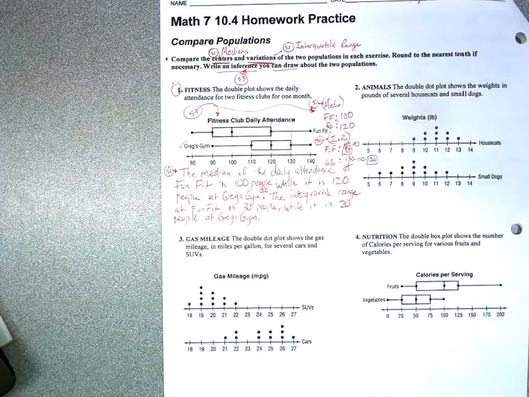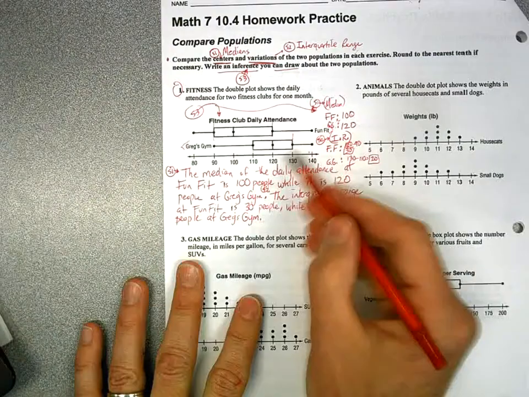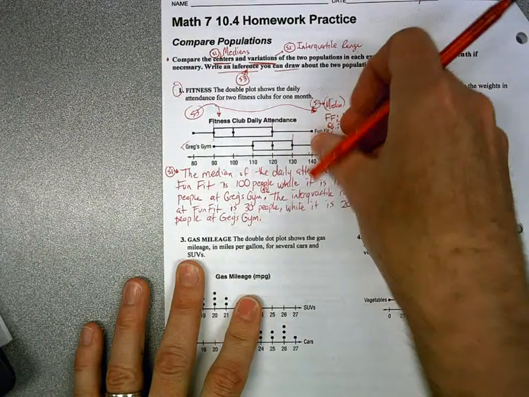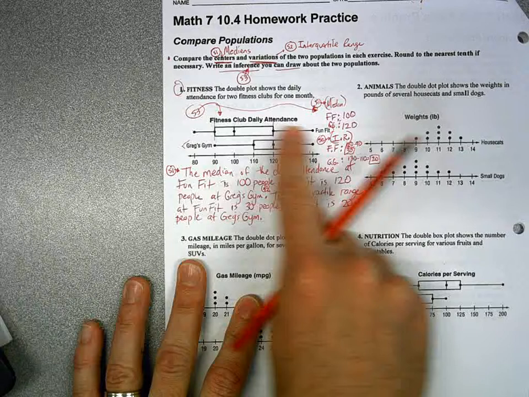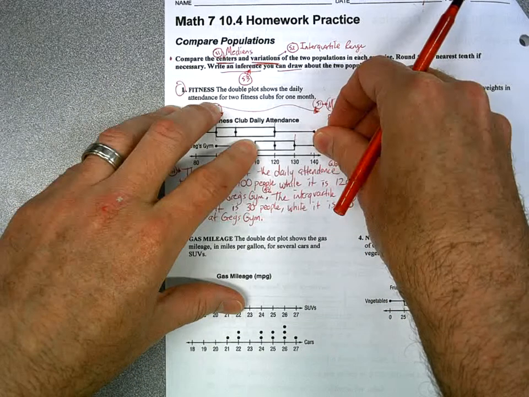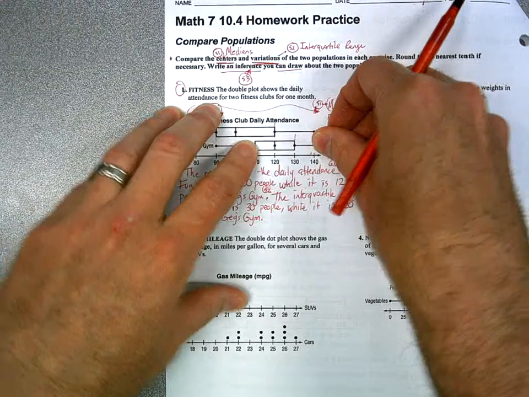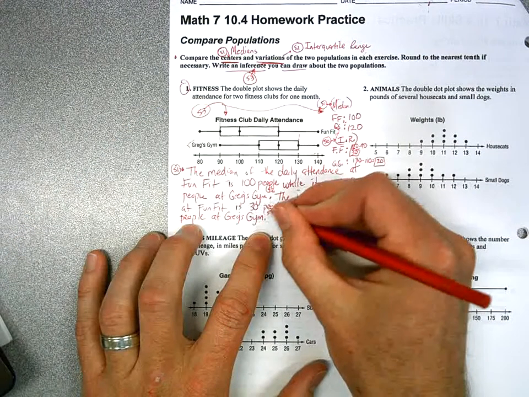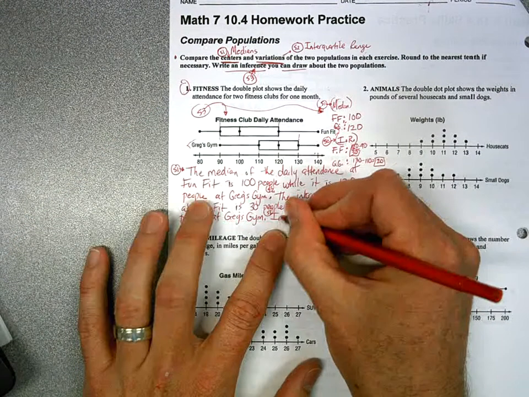It's easy to say that for the most part, even though they both have the same extreme, a majority of the amount of people that come is up here for Greg's Gym. Okay? So here's what I'm going to write for step 3. I have a little closing phrase.